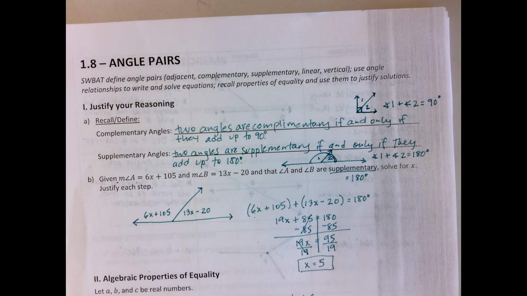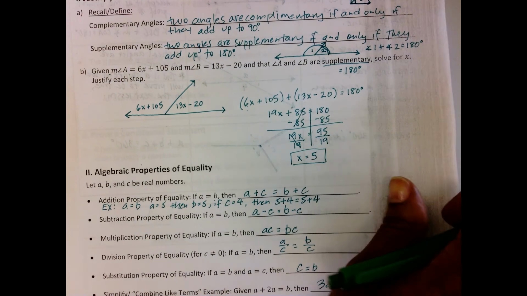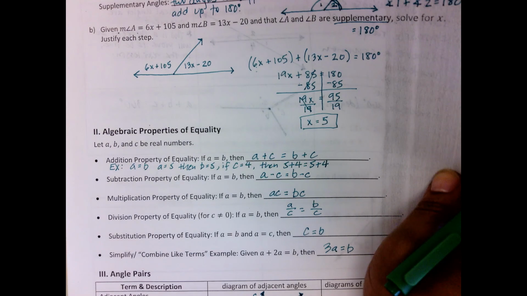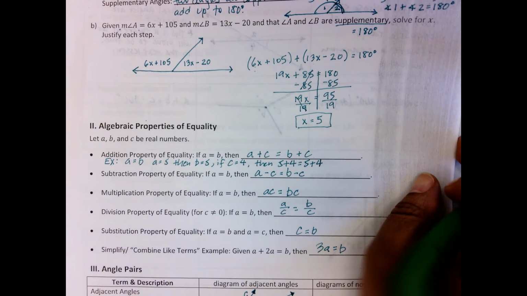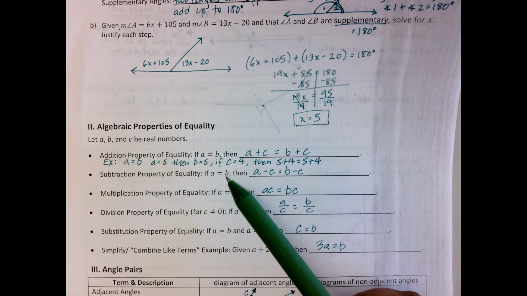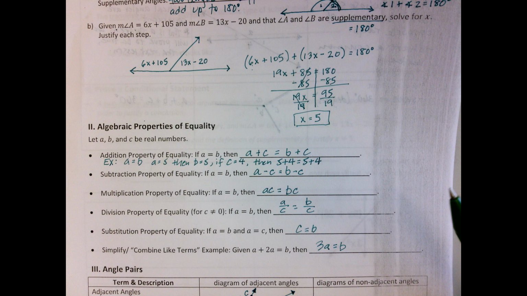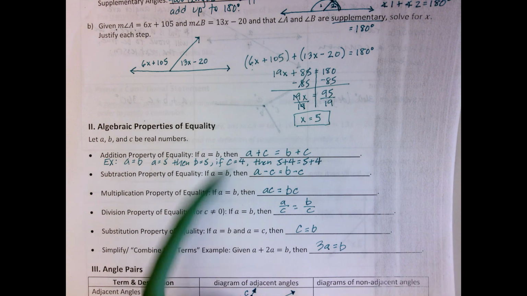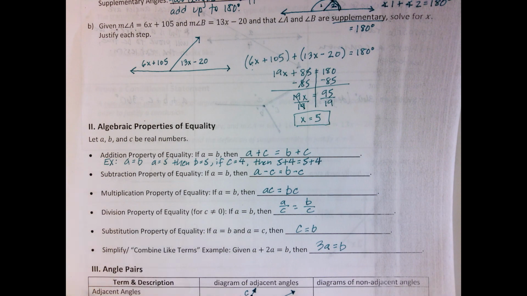So let's very quickly take these notes where we're talking about the properties of equality, okay? The reason why this is going to come up is because, once again, you're going to be writing proofs very soon. And so these properties are going to come up in proof writing.